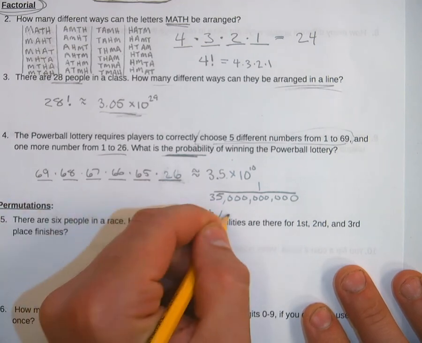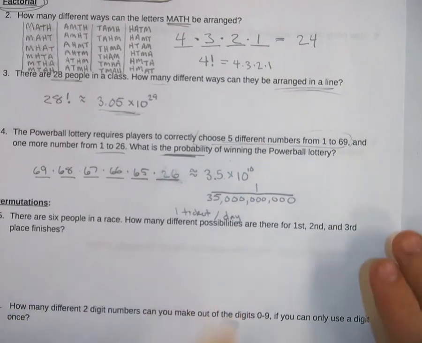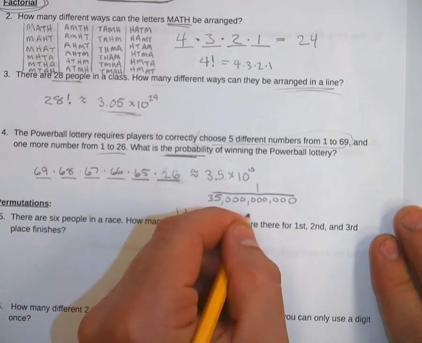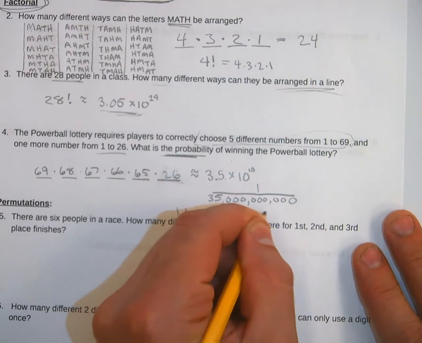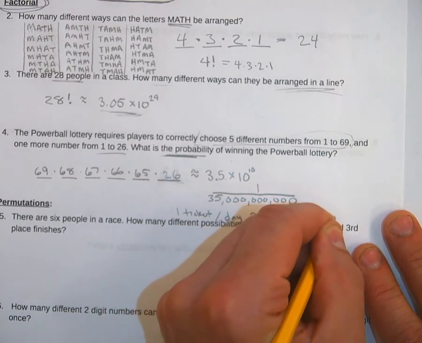Because you're not crazy, right? You're not going to buy more than one. You're not going to throw away more than one ticket a day, more than $1 a day. It would take you about 96 million years.